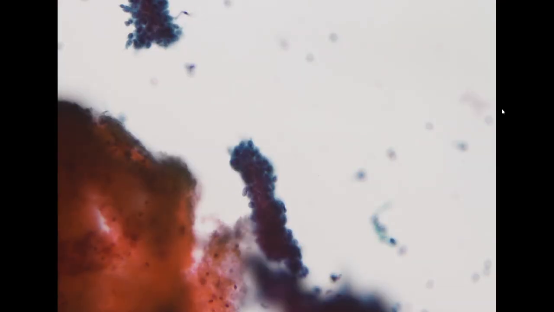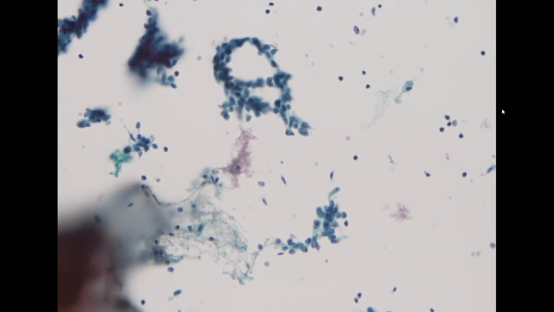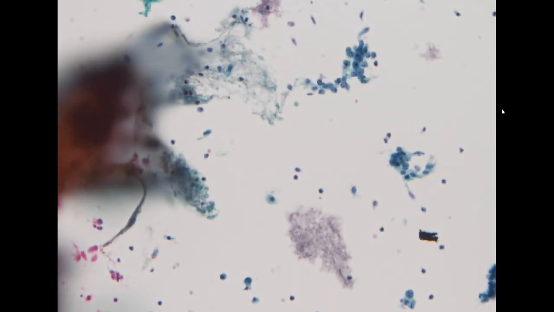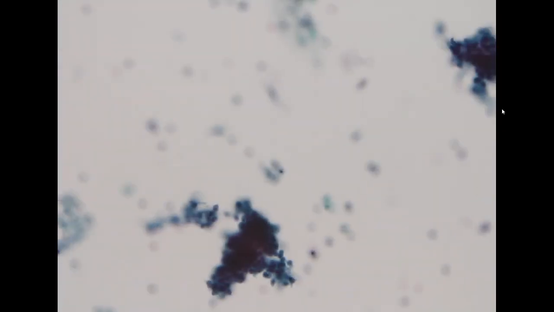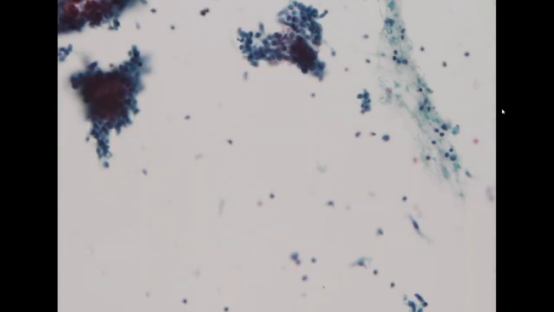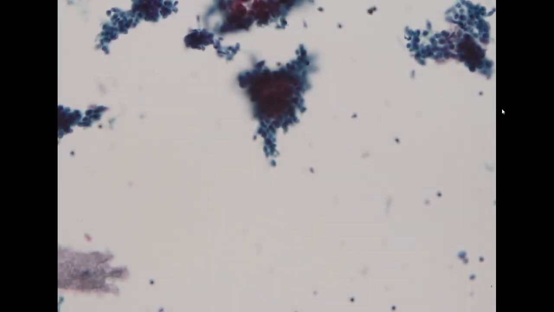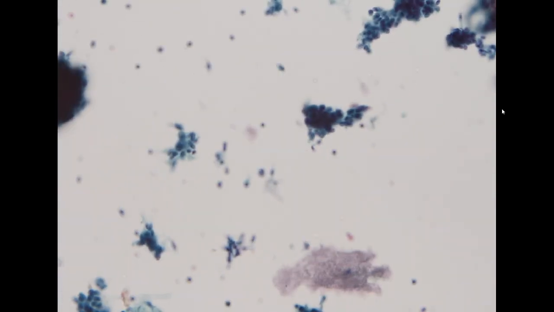So this looks like a carcinoma, but with a little bit of spindling, we would usually think about, could it be of myoepithelial cell origin, or could it be of ductal epithelial origin with this spindle morphology?